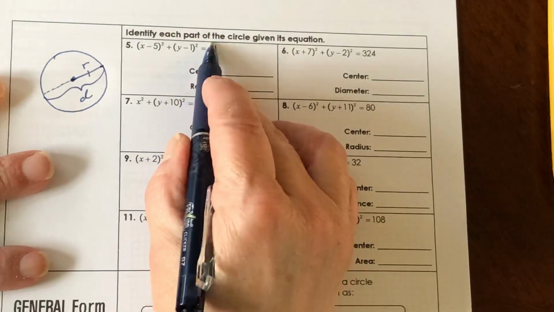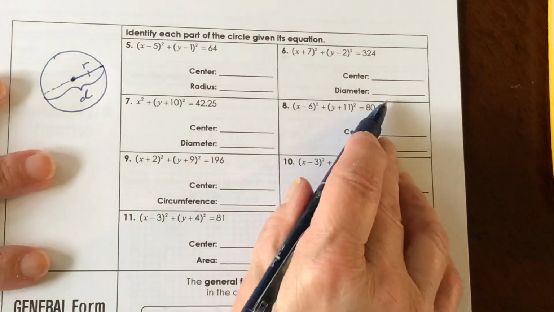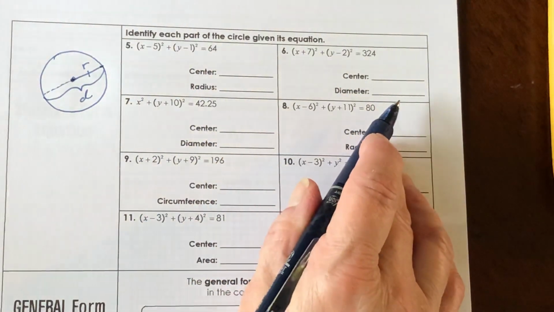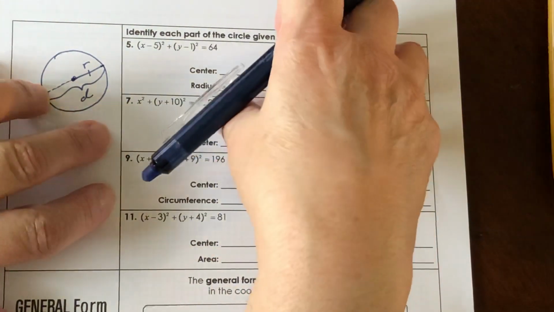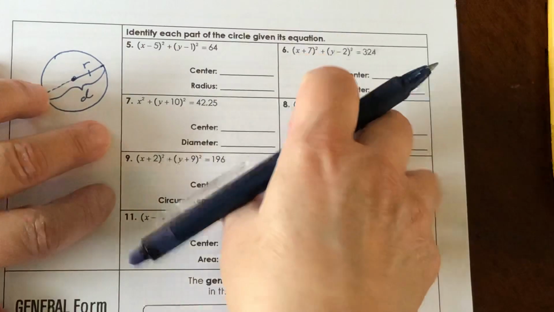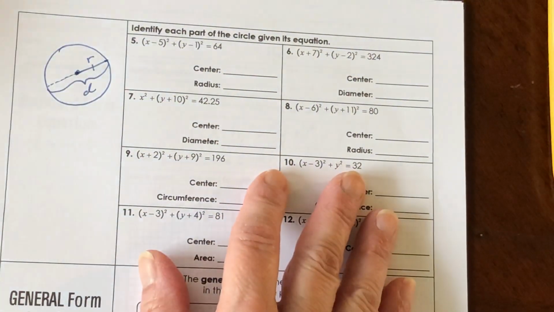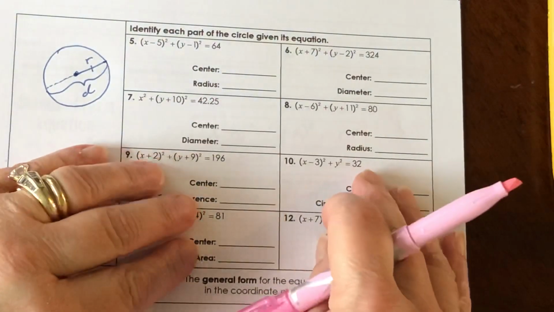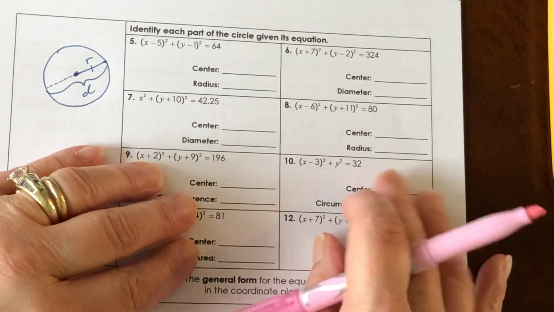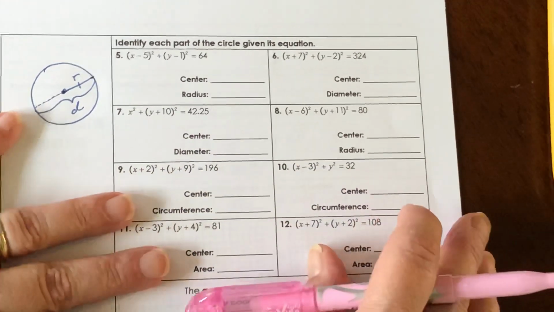So if I can find the radius by taking the square root of 64, if they wanted the diameter, I would just take 2 of those, right? So I'm going to do these first 4 with you, and you're going to do the last 4 on your own. You're not even going to turn it in. You're just going to do these 4, and you're going to have it ready for Thursday. You'll be putting it in to the quiz.